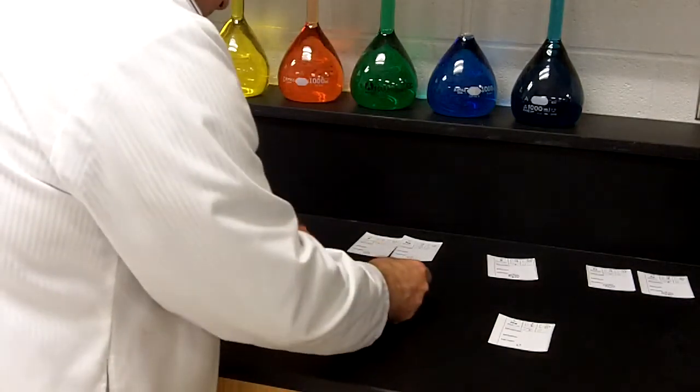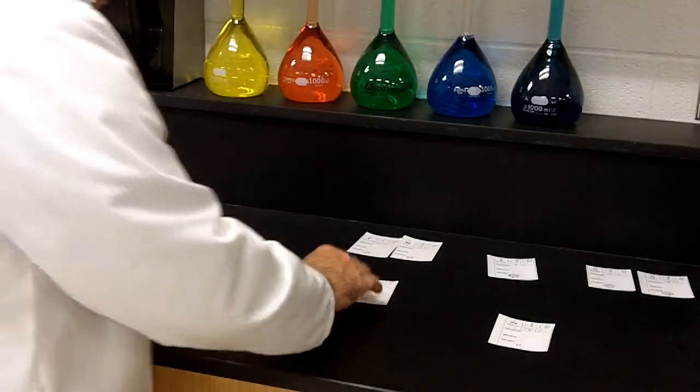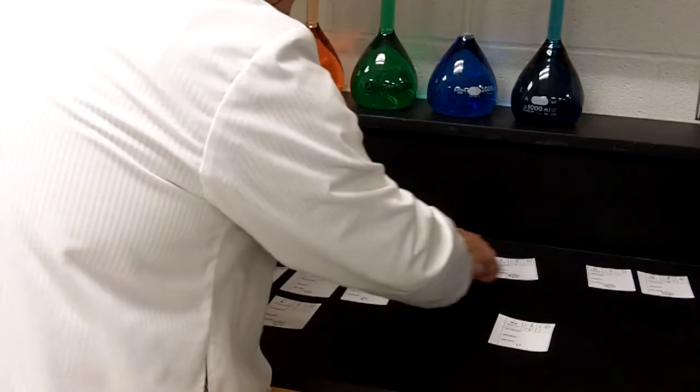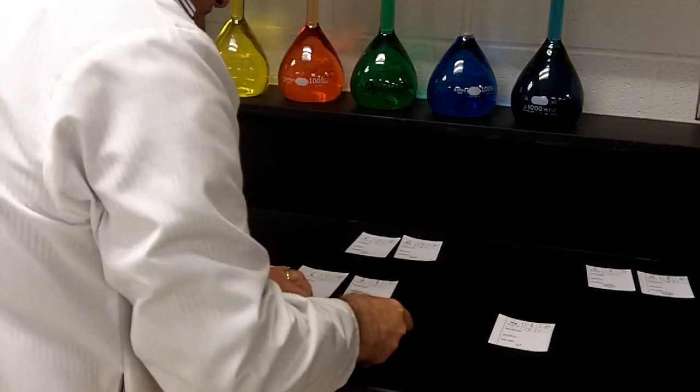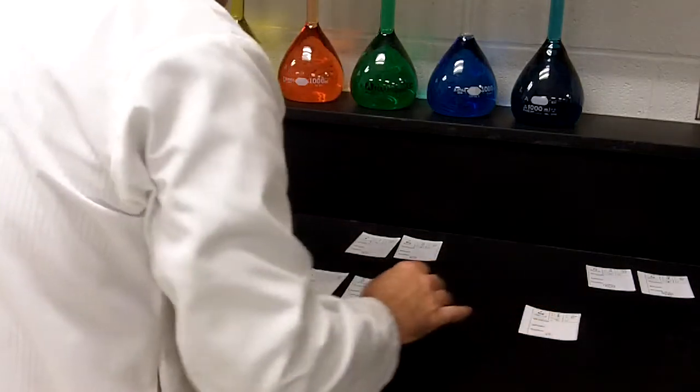Oxygen has a total of 8 electrons, 6 of which are valence. I'll put oxygen next to nitrogen and look for anything else that may have 6 electrons. Here it is. Sulfur has 6 electrons. All right, I'm proceeding pretty nicely here.